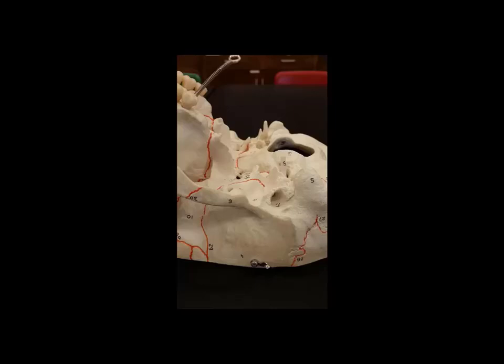So here it's still looking at the inferior, the underneath part of the skull, but I took it from kind of a side angle so that you could see some of those features that I was just talking about, just to kind of orient you. Here's the teeth of the upper jaw. This area right here is that zygomatic arch. This is the temporal bone.